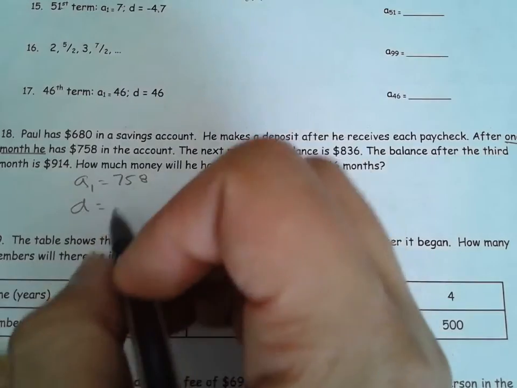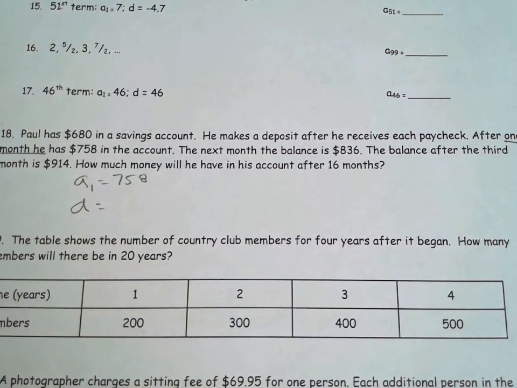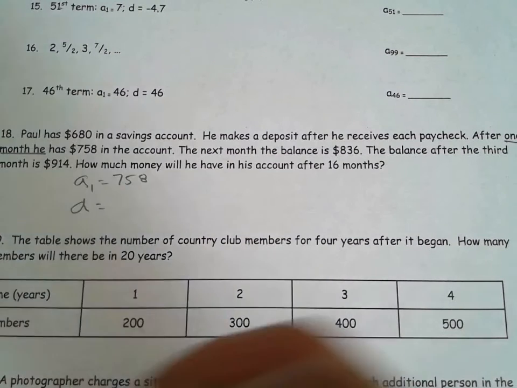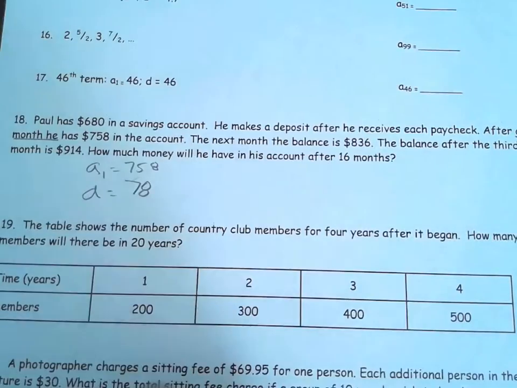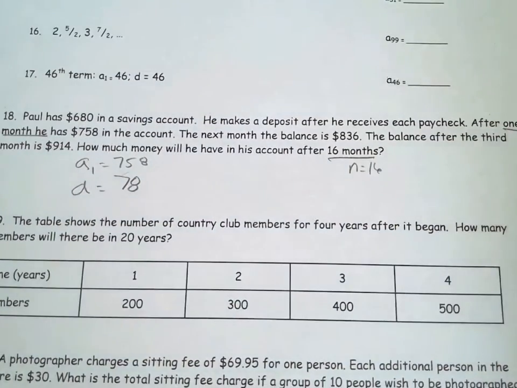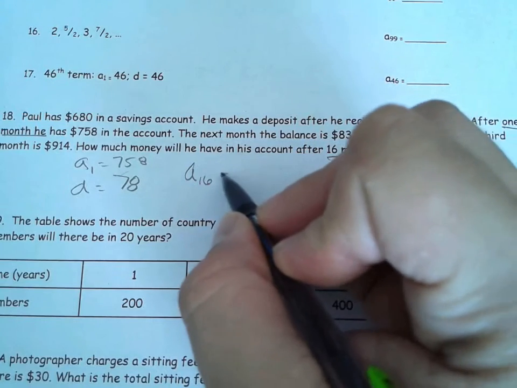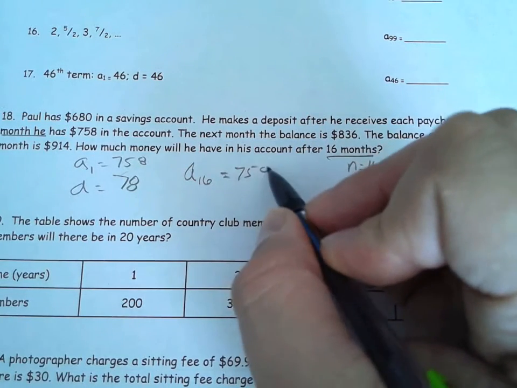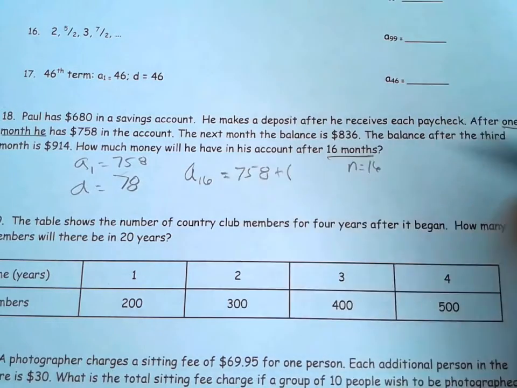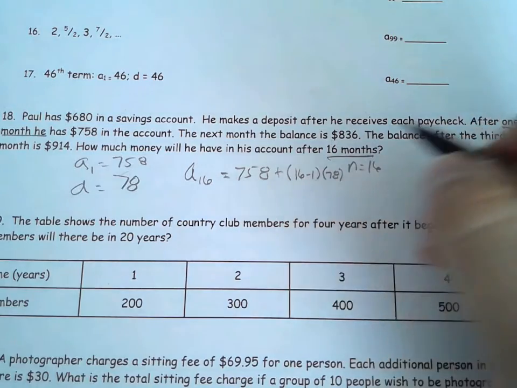The difference, $758 to $836, is going to be, let me use my calculator here, $836 minus $758 is $78. And then I want to know 16 months, so that's my n. Alright, so I get A16 equals A1, 758, plus 16 minus 1 times the difference, which is 78.